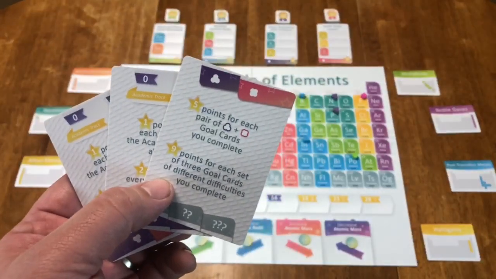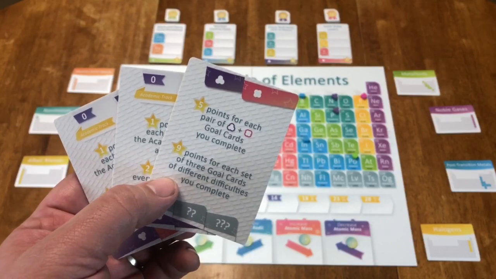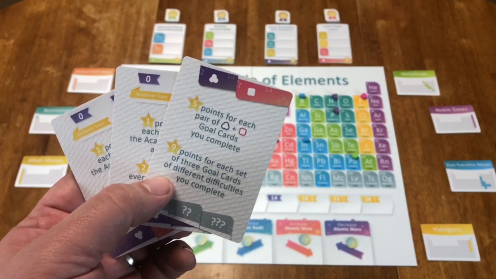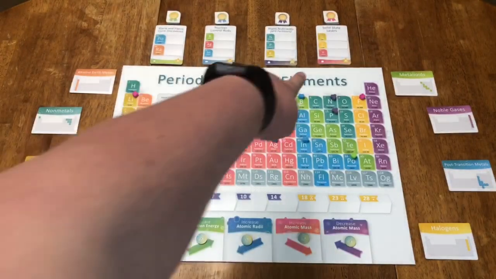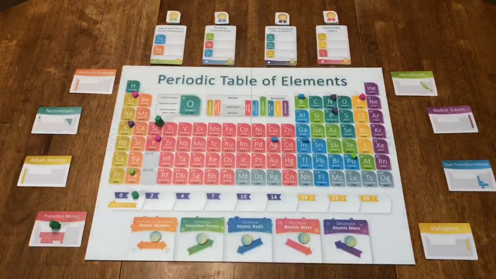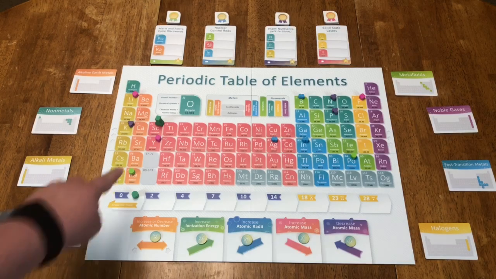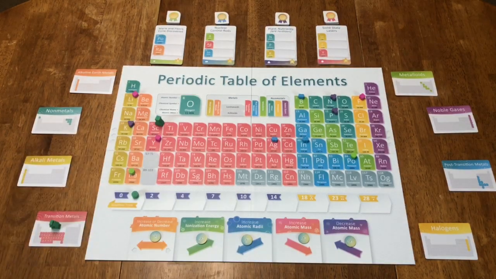Like this top one here says, for each pairing of 3 and 4 molecule goal cards you complete, you're going to get 5 extra points. So those would be those ones at the very end there, those 3 and 4s. So in order to advance on those things, you basically need to end your turn with this little flask thing on one of those elements listed.